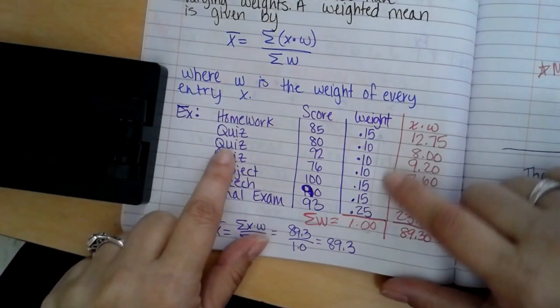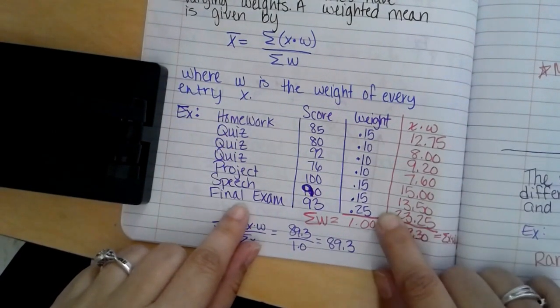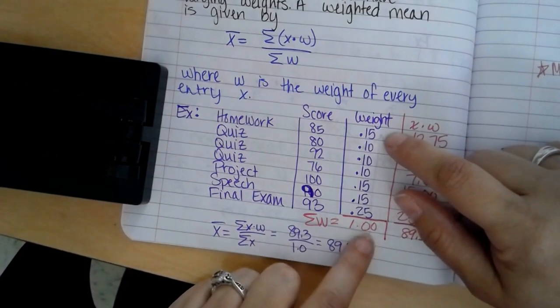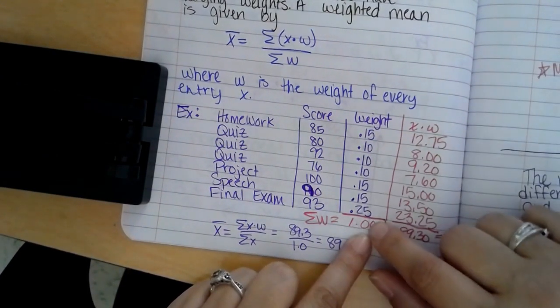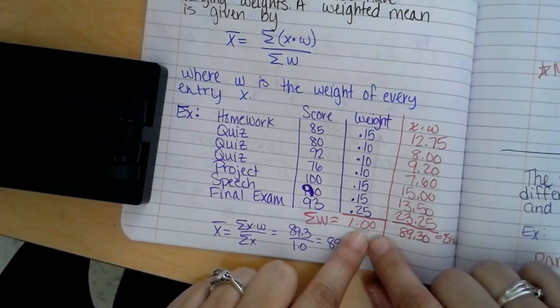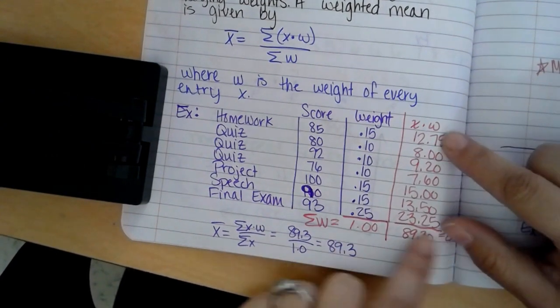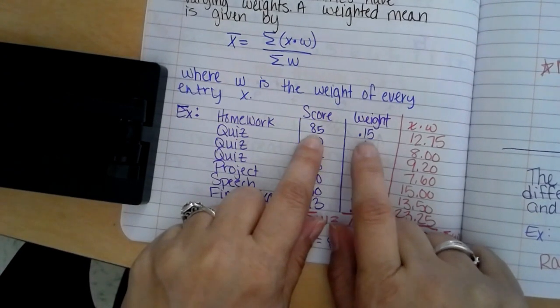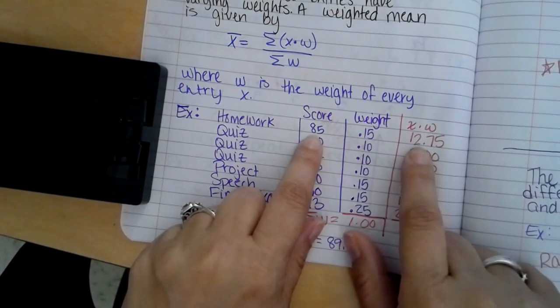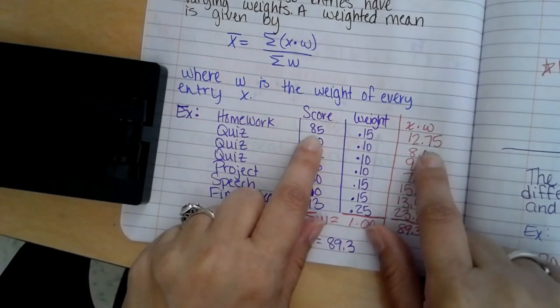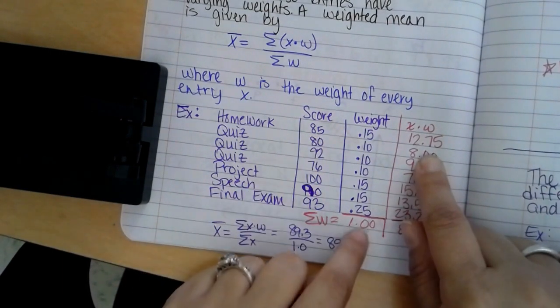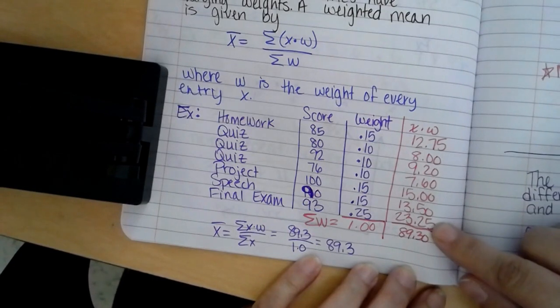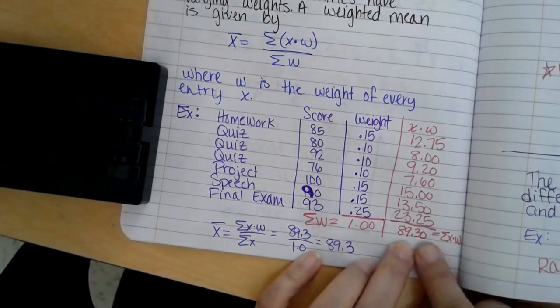Homework counted for 15%. Final exam counted for 25%. So there's two steps you have to do. First, you have to add up your weights, which these all added up to 100 or 1.0. And then we have to multiply the score times the weight. So 85 times 0.15 gives us 12.75. And you can think of those as like points earned towards that 100. And then we add up that whole column, and that gives us an 89.3.